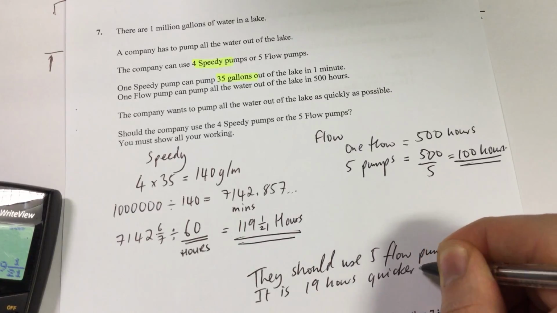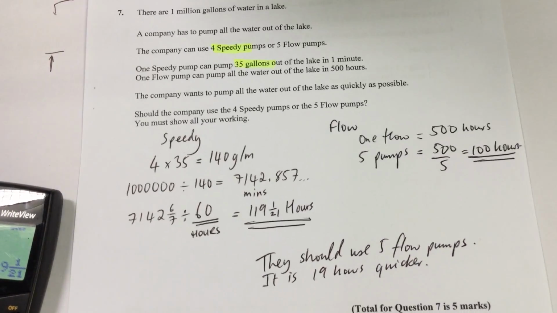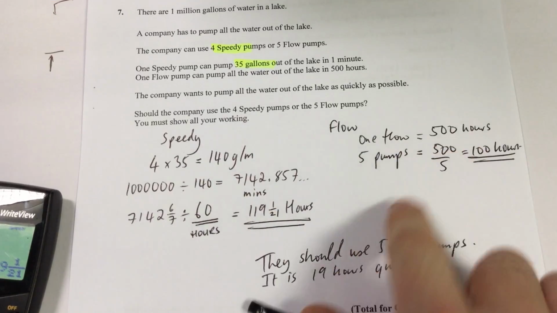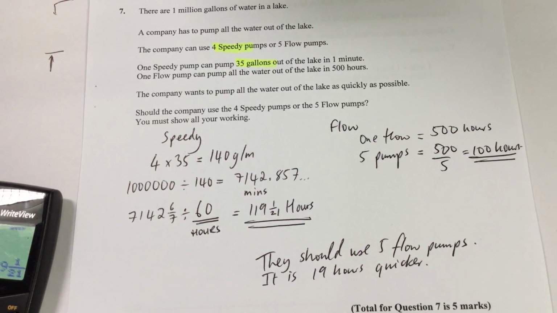It shows you know what you're looking at. Okay, but you could just have flow pumps as your answer down here, and that would be the backup that you were needing. Okay.